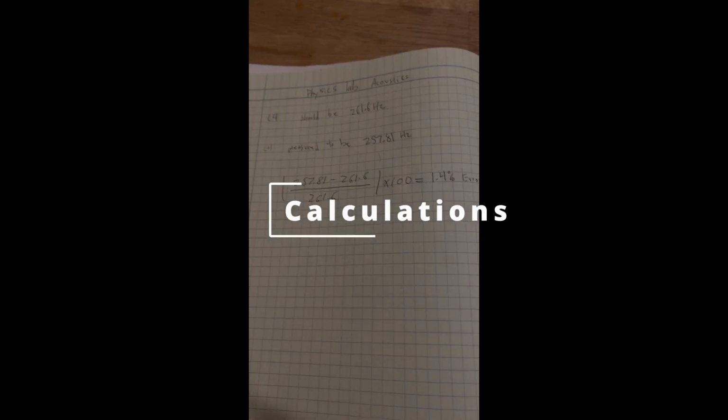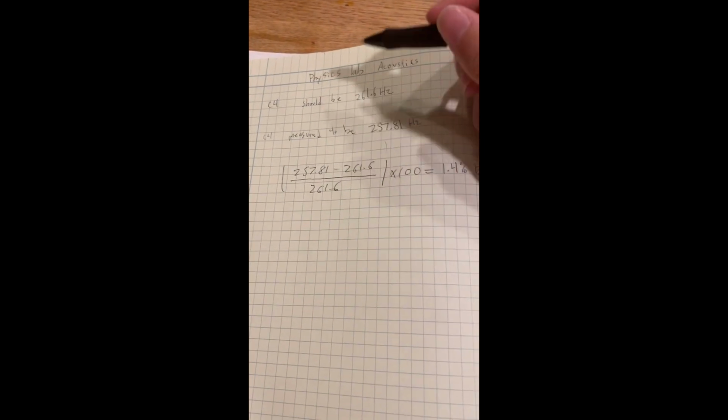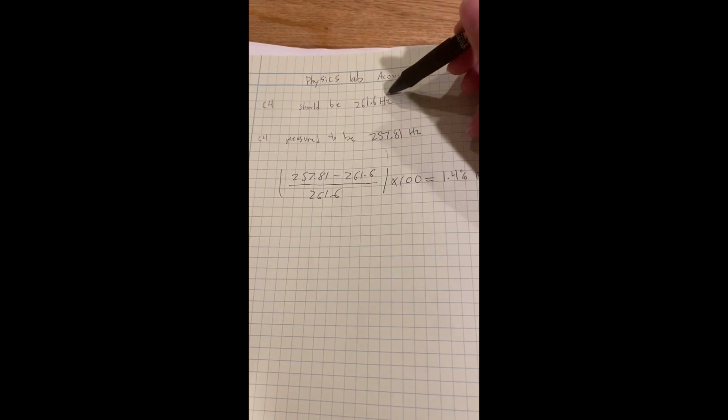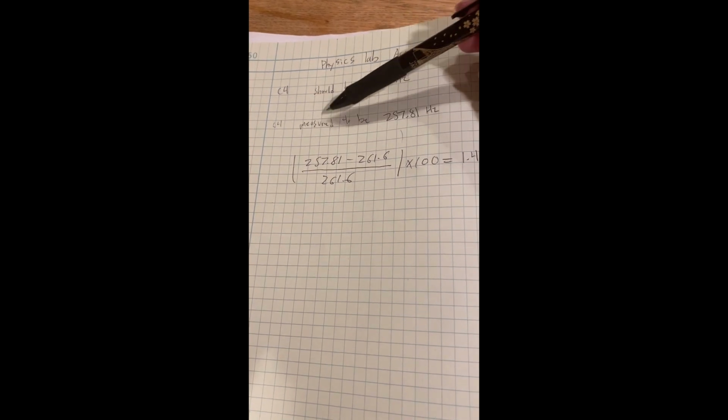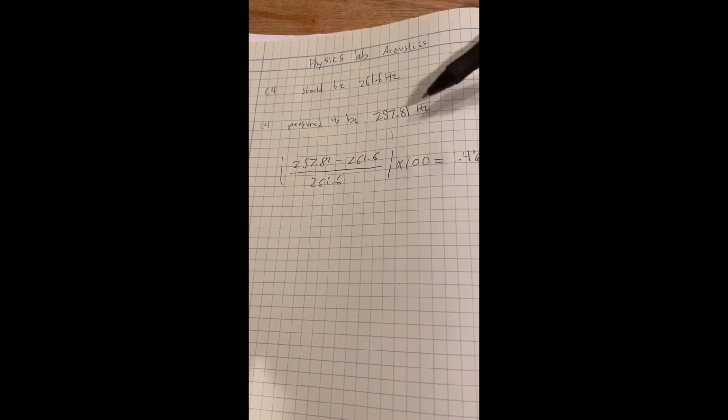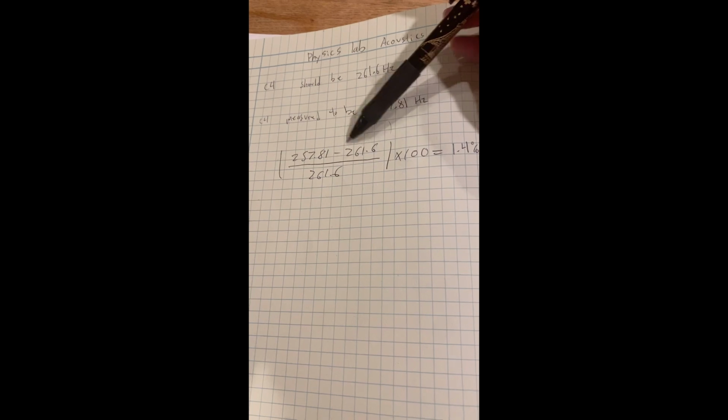So according to online sources, the C4 on a Yamaha keyboard should be at 261.6 Hertz, and we measured it to be 257.81 Hertz. And using a percent error calculation, we see that the percent error is only 1.4%, which is pretty good. So it seems that the acoustics on this app are pretty accurate.